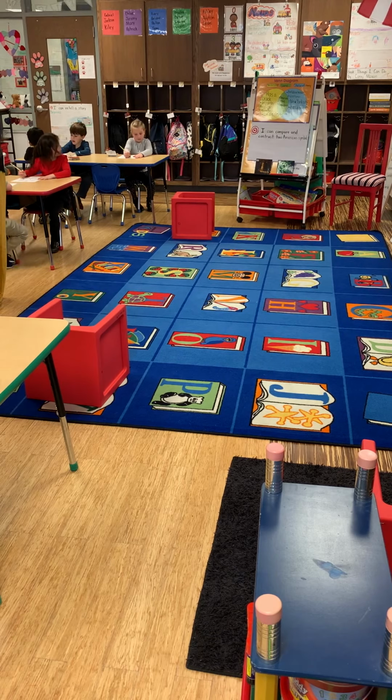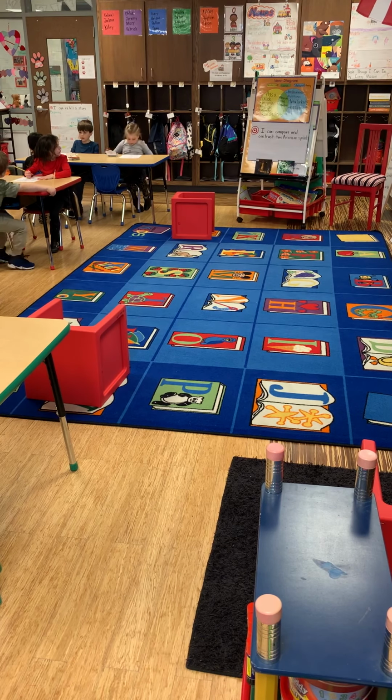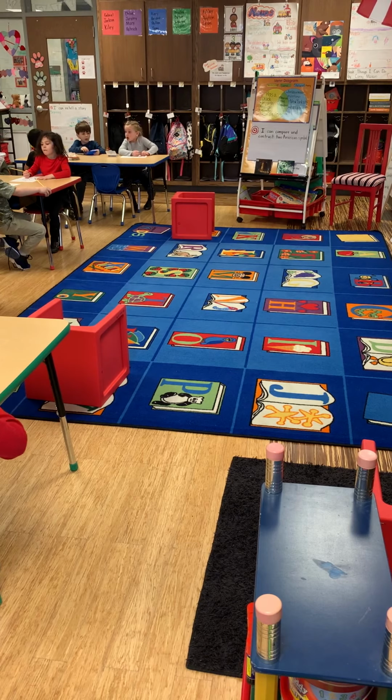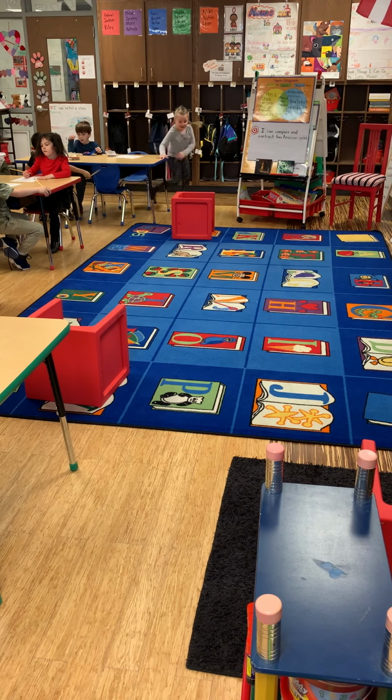Jackson, which symbol did you choose? The Liberty Bell. What's one fact about it? The Liberty Bell is on a coalition.